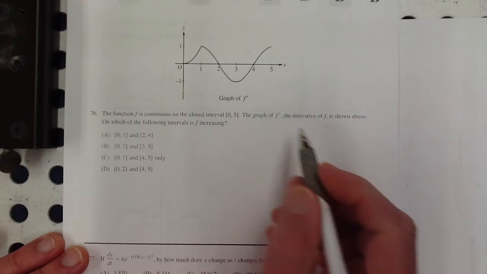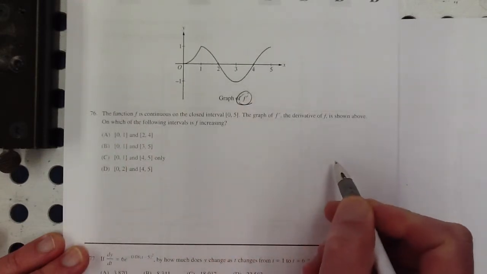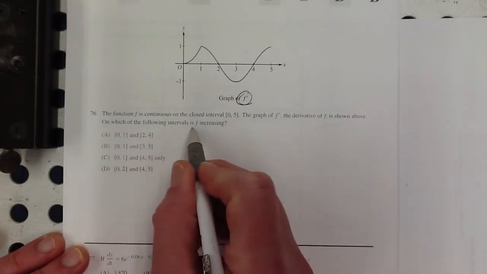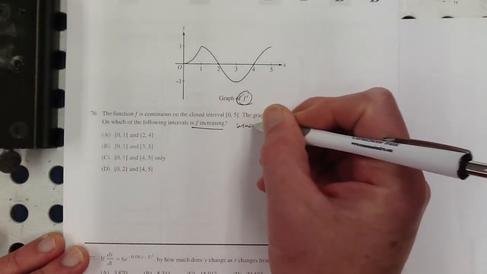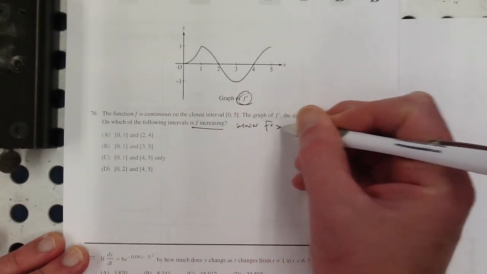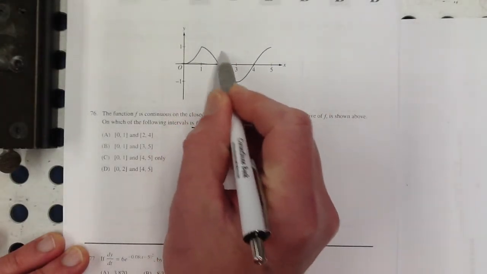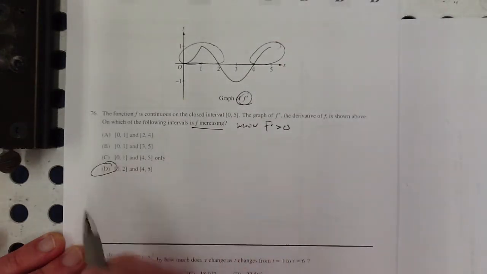Function f pictured here. Sorry, f is not pictured here, f prime is pictured here, and they want to know on which of the following intervals is the function f increasing. So f is increasing when the derivative is positive, and this is the derivative, it's positive here and here. So that's answer choice D.